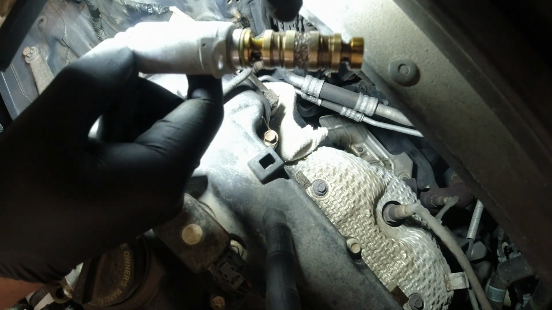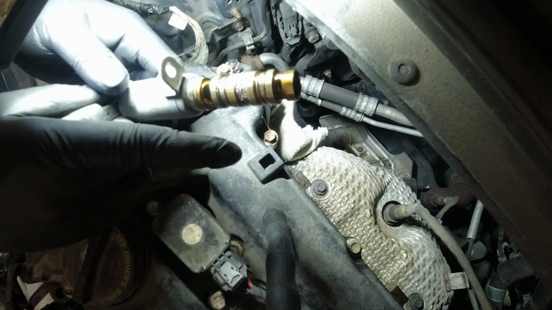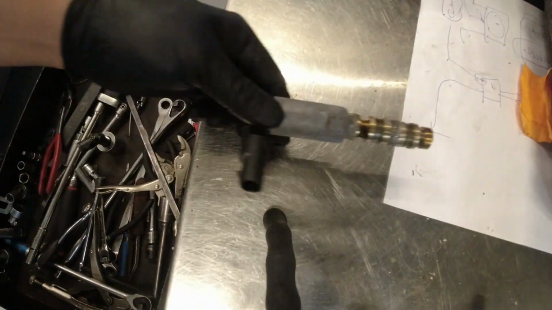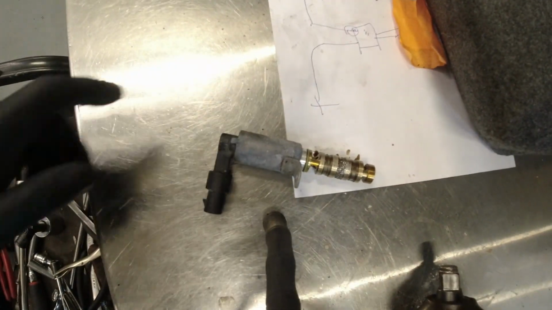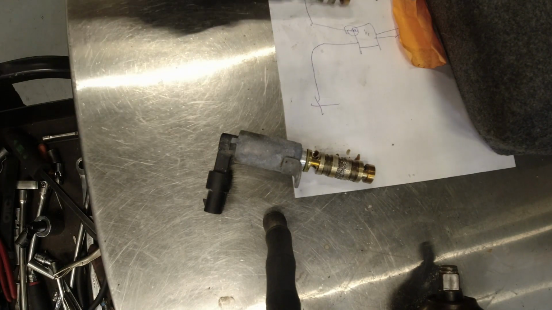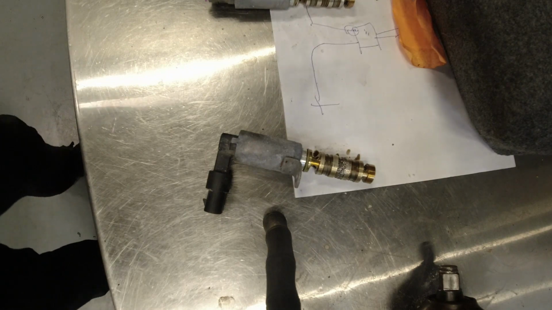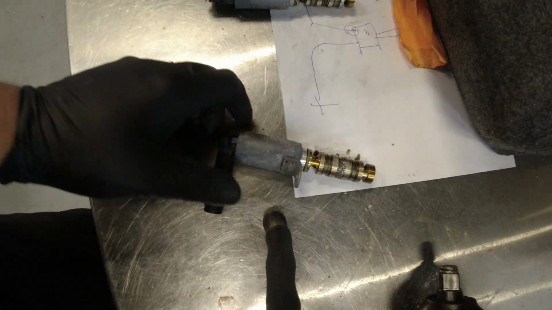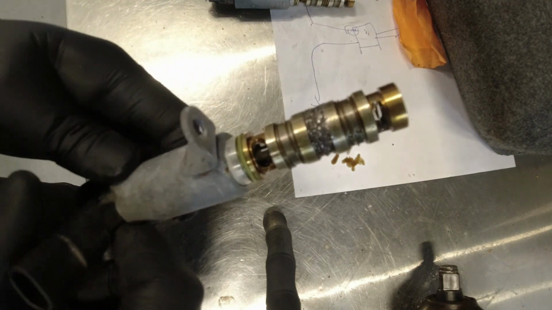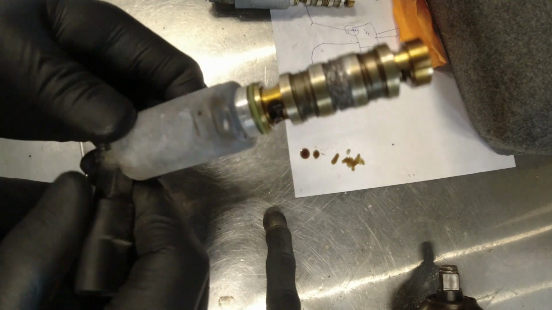All the metal debris gets stuck on that screen. So, here's our exhaust. As you can see, that's all metal stuff there.